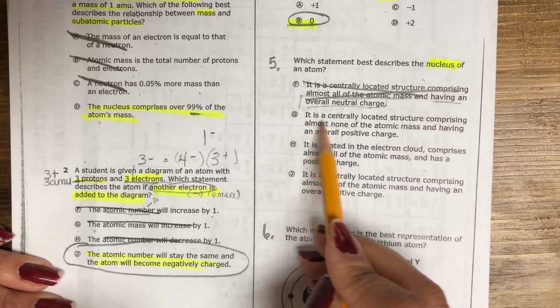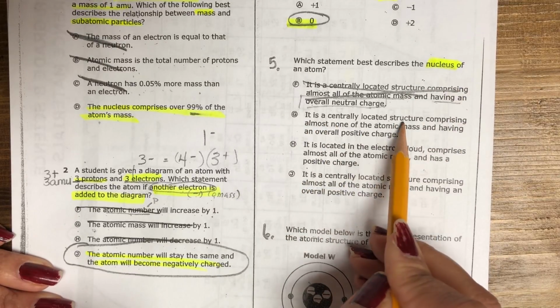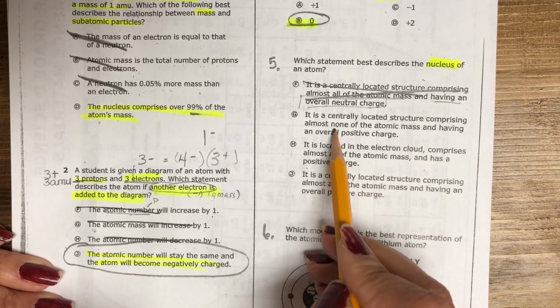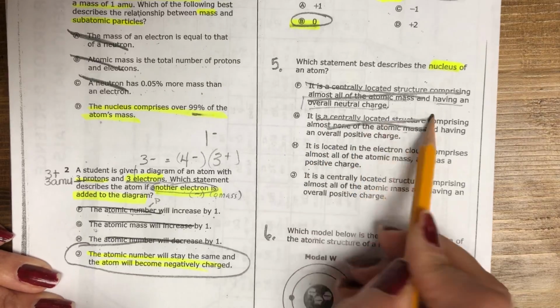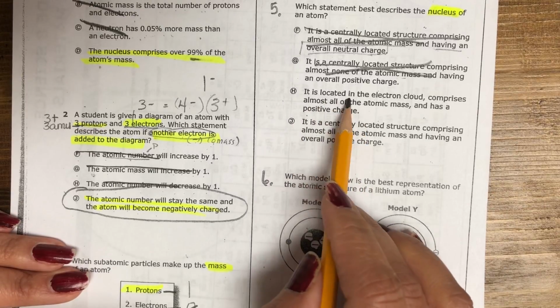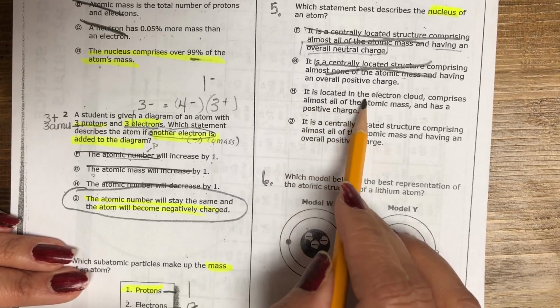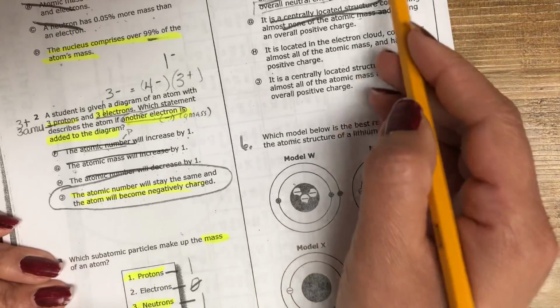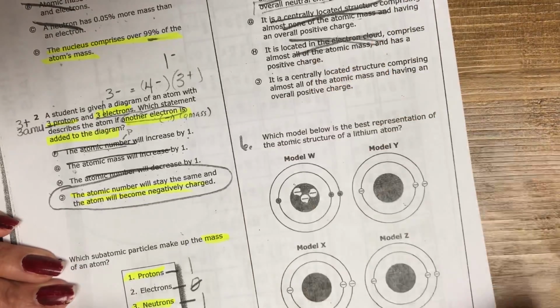Letter G. It is a centrally located structure comprising almost none of the atomic mass. Nope, not true. We already said it's all the atomic mass. Letter H. It is located in the electron cloud. No, it's the nucleus. It's not located in the electron cloud.